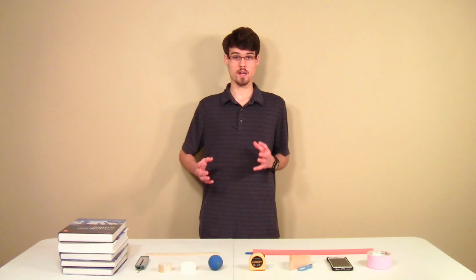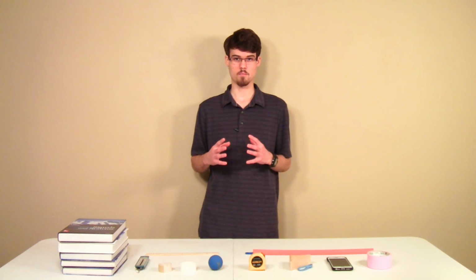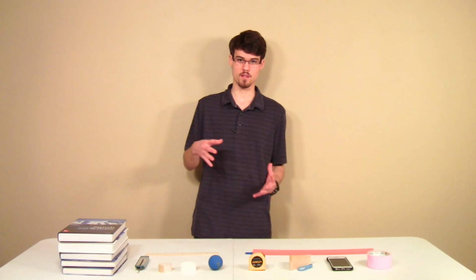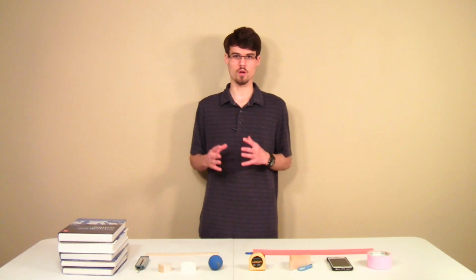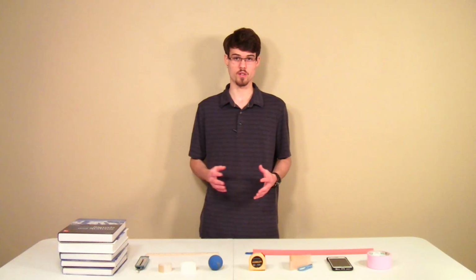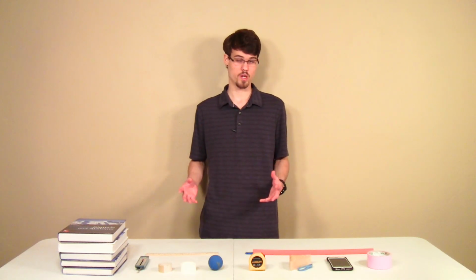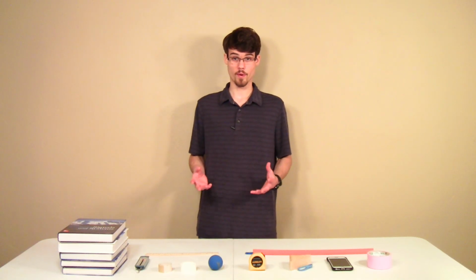And then also, depending on the object's shape and its mass distribution, so how its mass is distributed away from its axis of rotation, then more or less of that kinetic energy is going to go into translational or rotational motion. And that's what we're going to be looking at today.